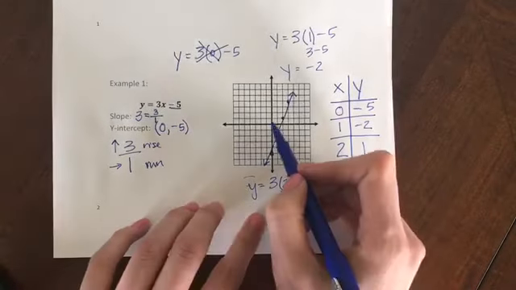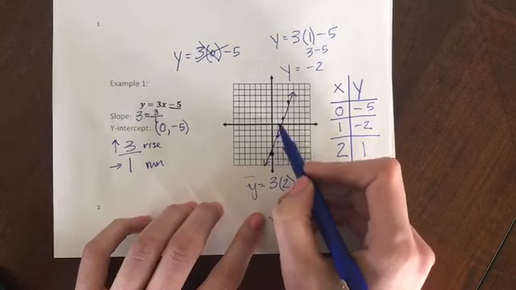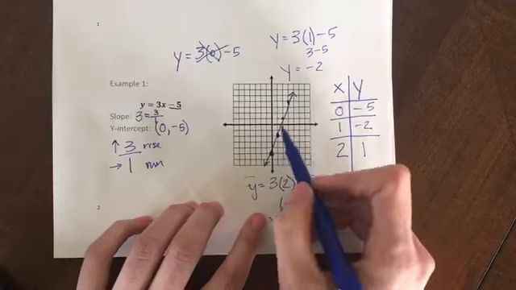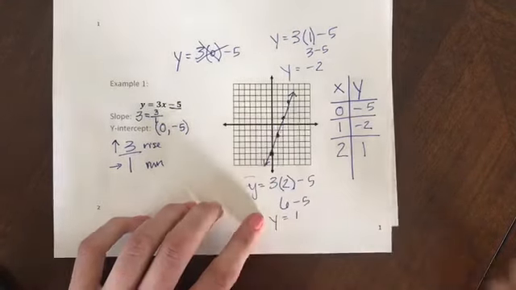0, negative 5. Now that's actually our y-intercept, right? 0, negative 5. So yeah, that works. 1, negative 2. Yes, that's a point on our line. Then the third point we have here is 2, 1. Over 2, up 1. Yes, that's also a point on our line.